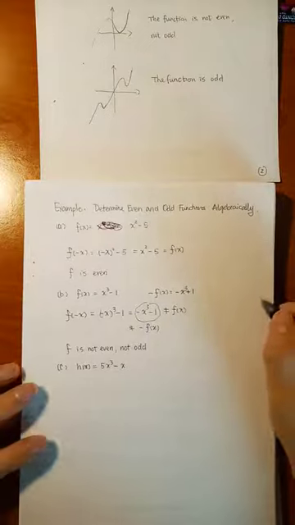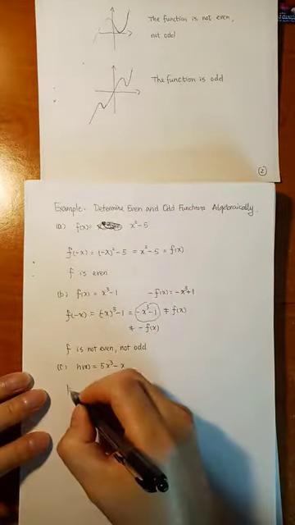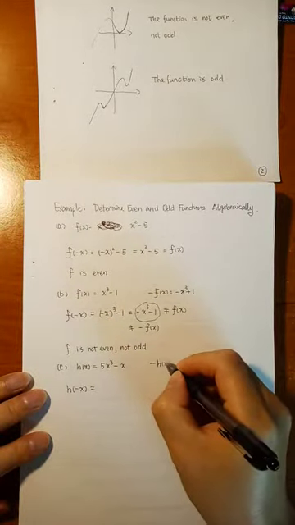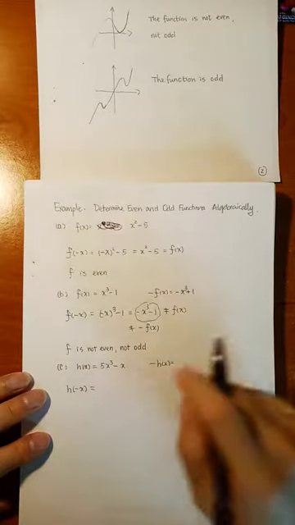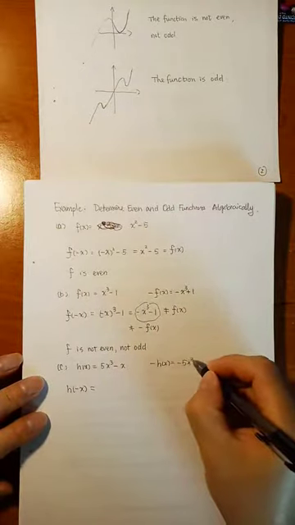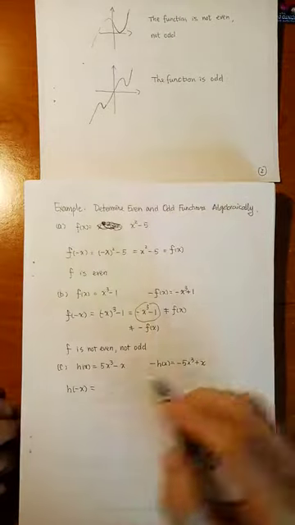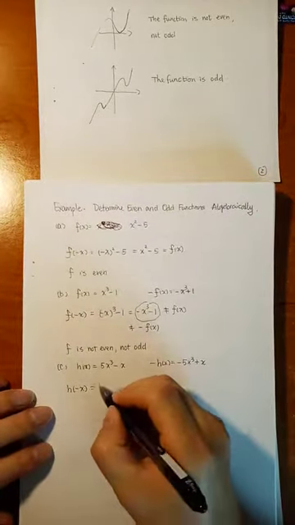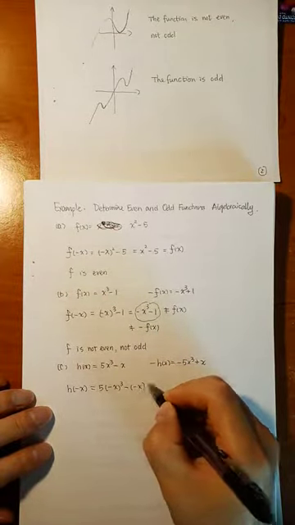Third example, h of x equals 5x cubed minus x. And let's check h of negative x. At this moment, we don't know which function we're going to compare with h of negative x, so we write both: h of x and negative h of x. And then we compute h of negative x. So it's 5 times negative x cubed minus negative x.